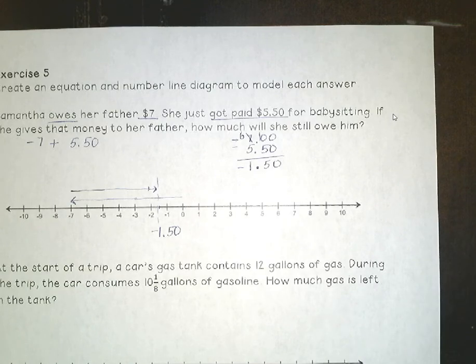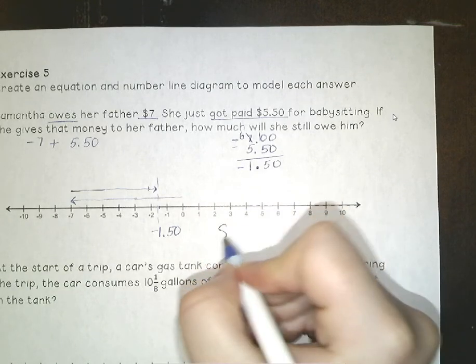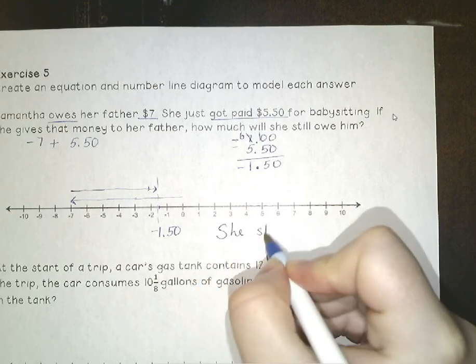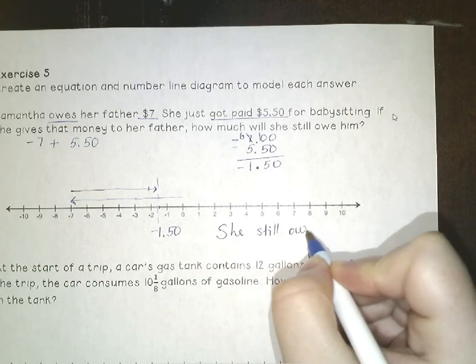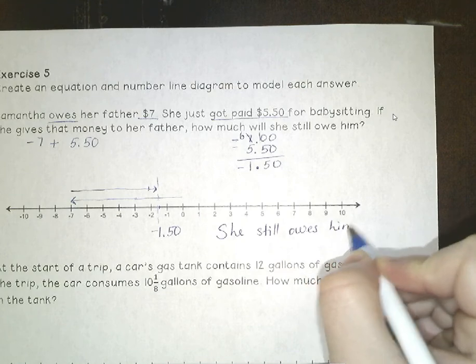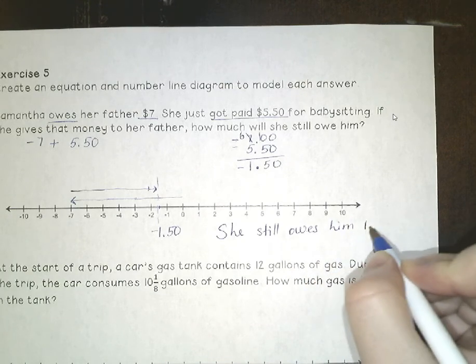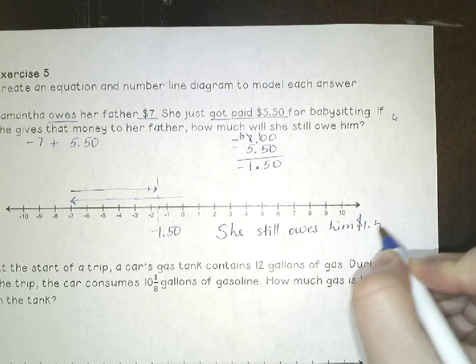Okay, so our answer, she still owes him $1.50.